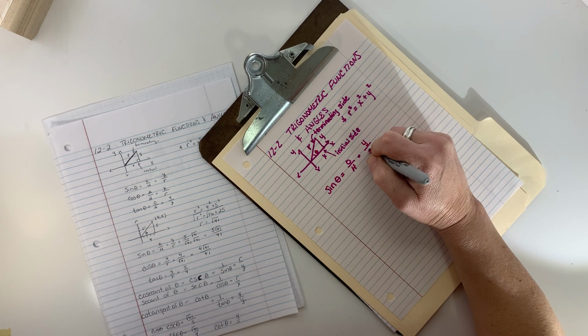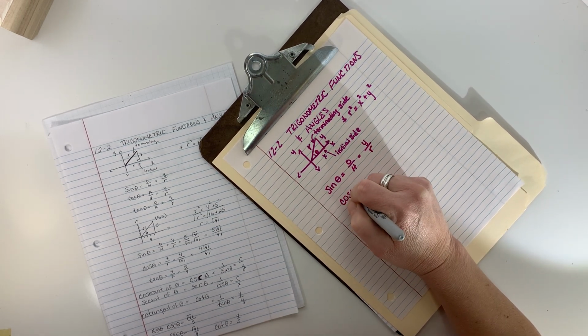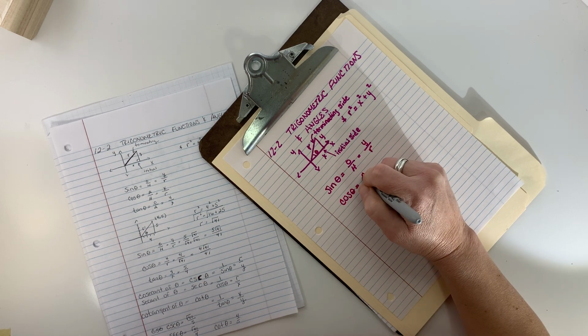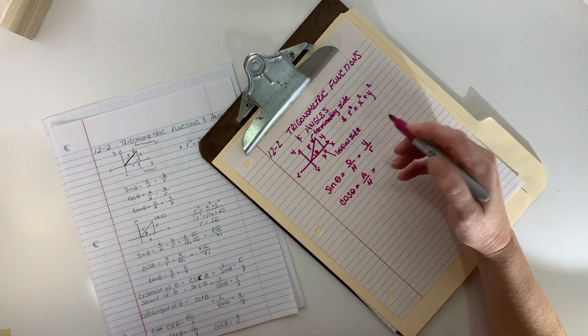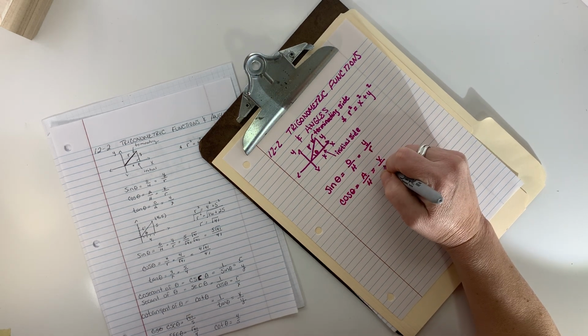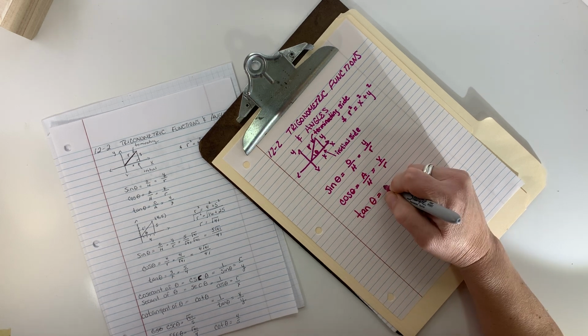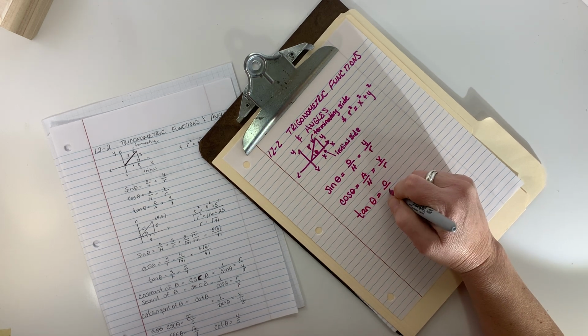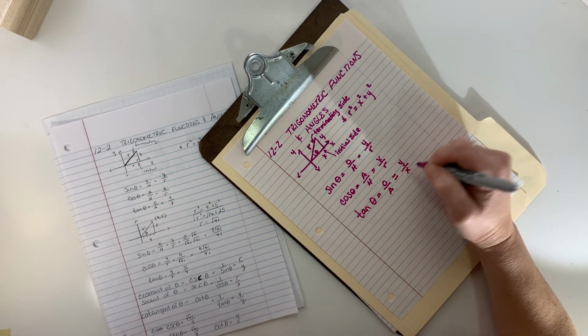So that's going to be y over r. The cosine of theta is equal to the adjacent over the hypotenuse, and in our case, the adjacent is x, so it's x over r. And the tangent of theta is equal to the opposite over the adjacent, which is y over x in our case.